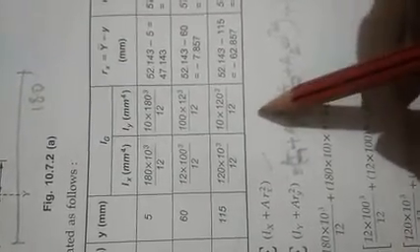So you remember the formula, whatever it is, you expand it. I is common for every section. If it is a rectangle, you have to put it as bd cube divided by 12. Whatever area is there, you add it. d is nothing but the perpendicular distance from the centroid of the section to the centroidal axis of the whole section.